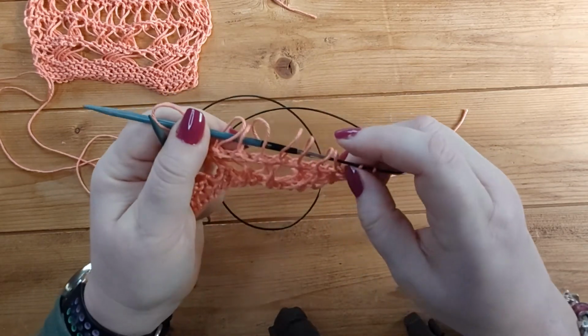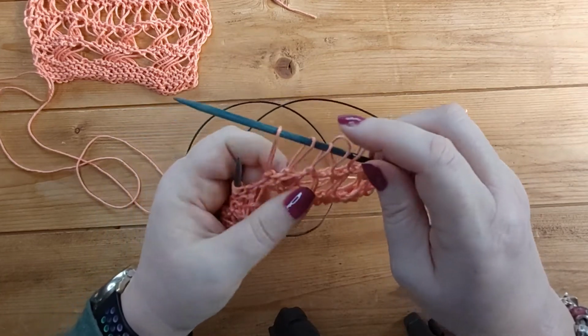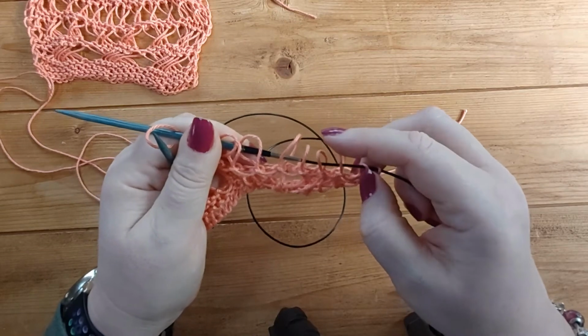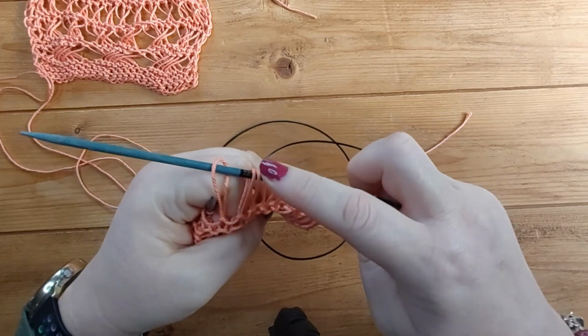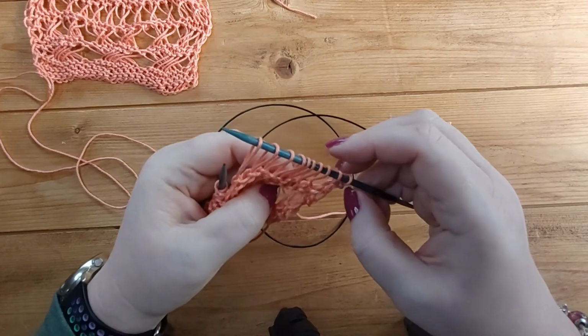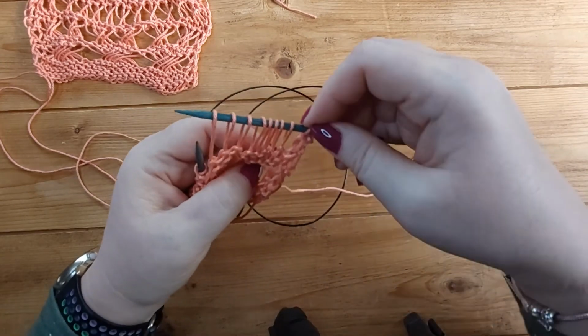Let's just double check. 2, 4, hang on. Let's just make sure I've got 8 here. 2, 4, 6, yes, I've got 8. So now, and this is a little bit more difficult because you've got 8 stitches. So those are my 2 edge stitches.